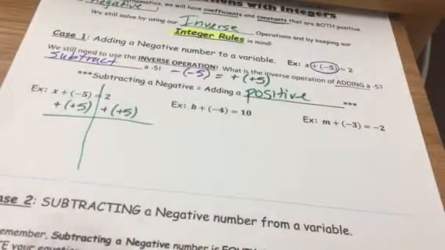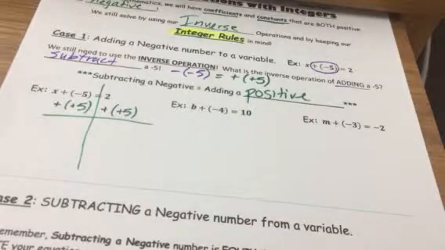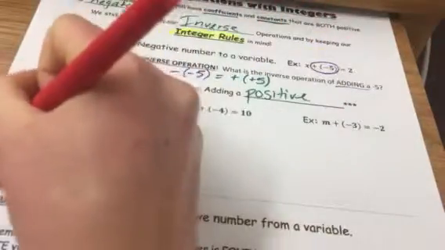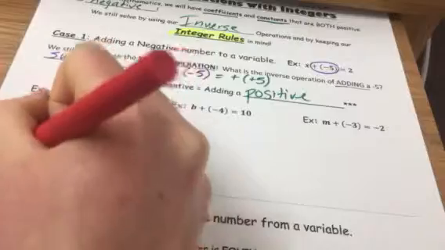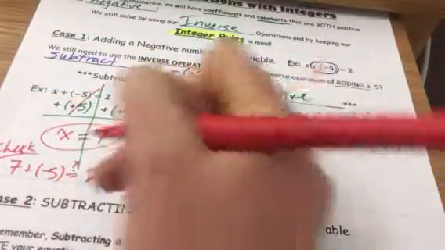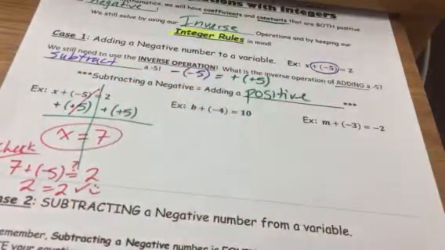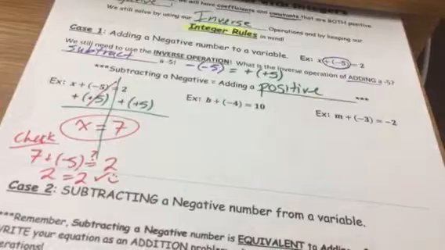So now this becomes negative 5 plus positive 5, which cancels out. A negative and a positive, opposites, negative 5 and positive 5, boom, those cancel out. You're left with x equals 7. And we can check our work by plugging that back into the original. So is it true that 7 plus negative 5 gives us 2? Yes, that's a positive 2 equals 2. We're happy. Very nice. Let's take a look at another example.